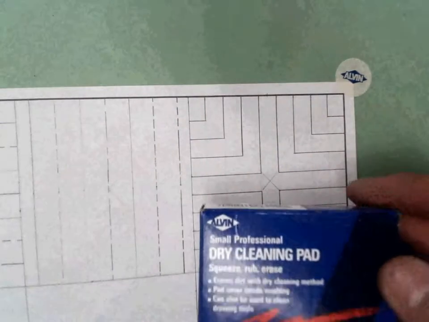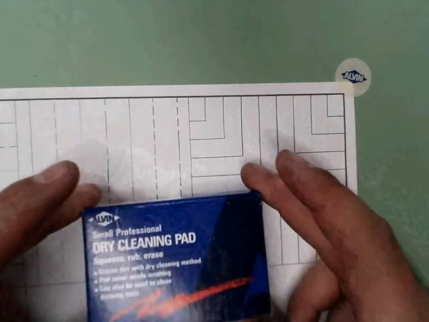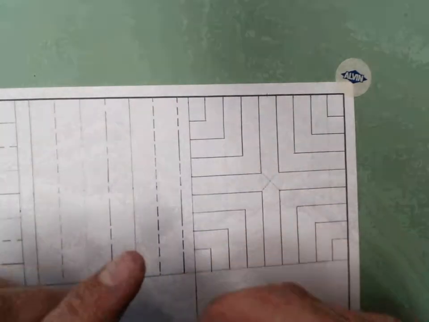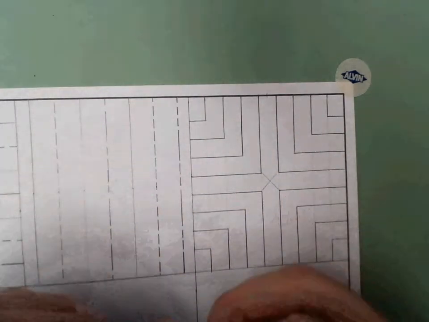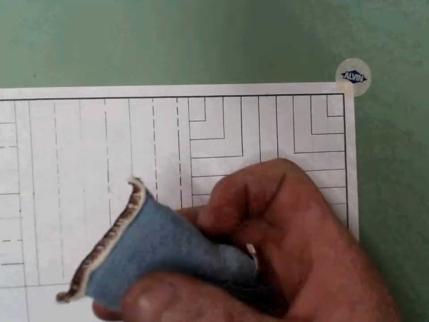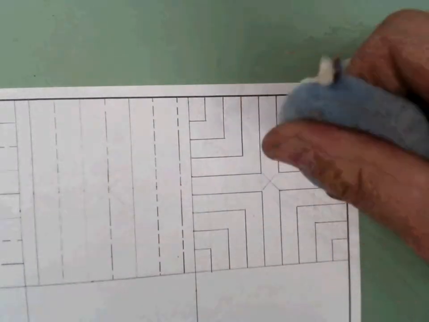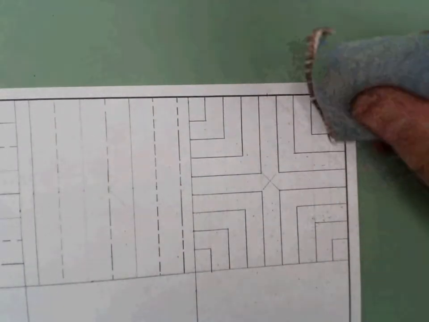So we saw these in our video. They're called dry cleaning pads or erasing pads. They're right below your drafting dots, and they sit in a box just looking like this. You just take them out of their little pouch like so, and all you do, just squeeze them, put them on there.